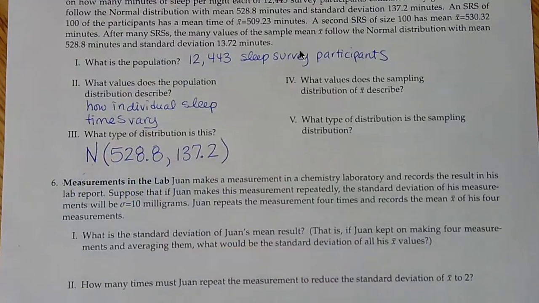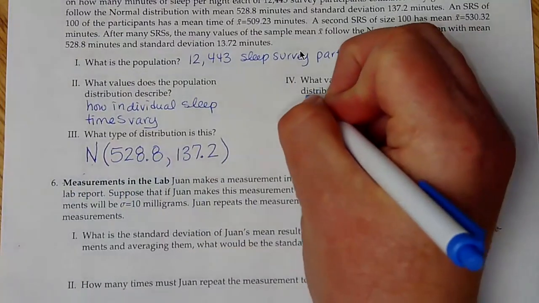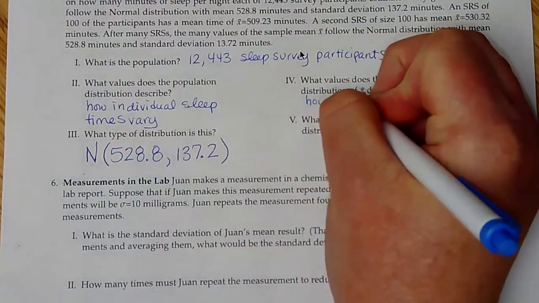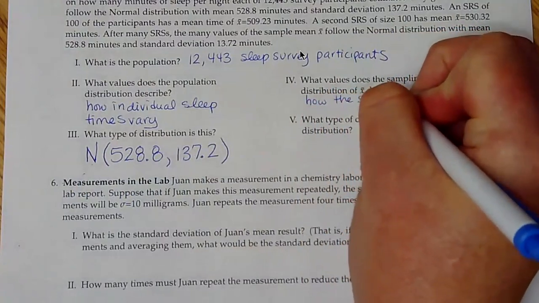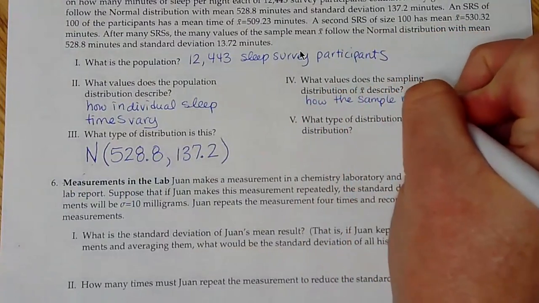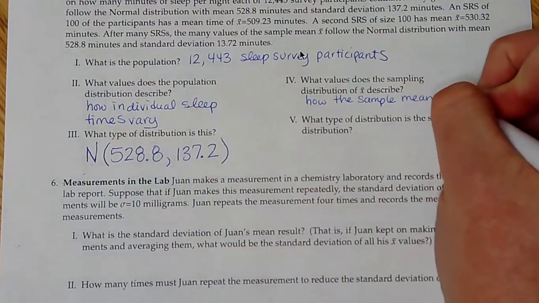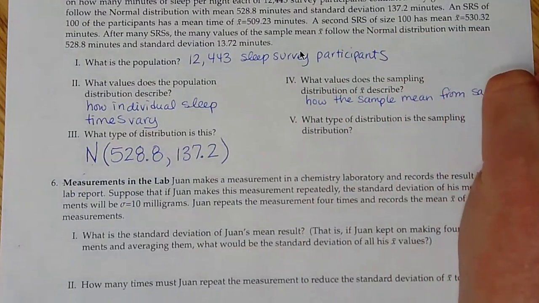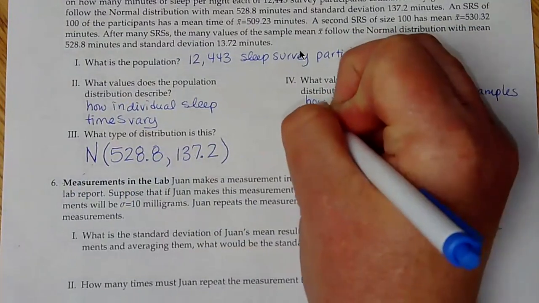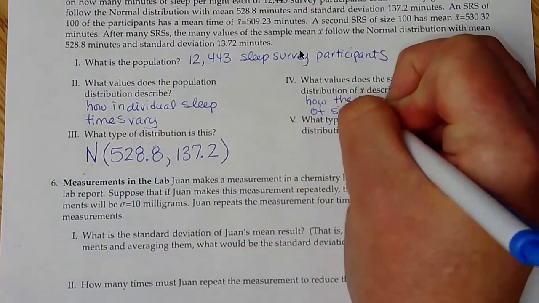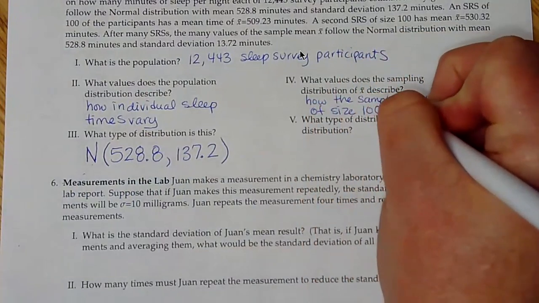Question 4 says, what values does the sampling distribution of x-bar describe? The sampling distribution describes how the sample mean from samples of size 100 varies.